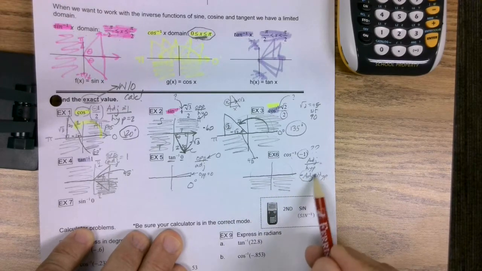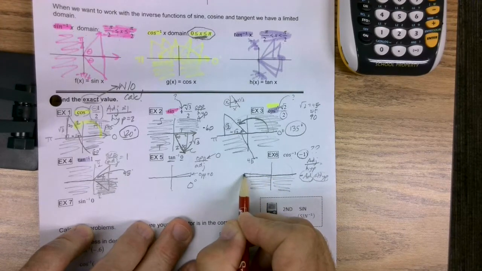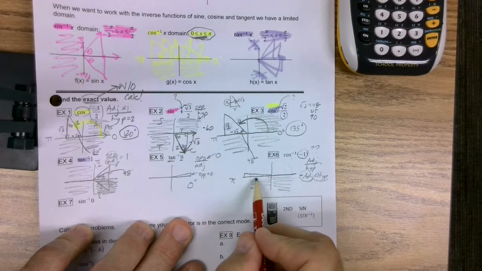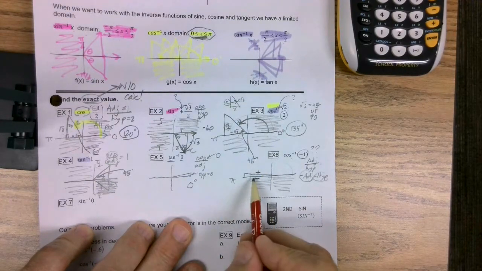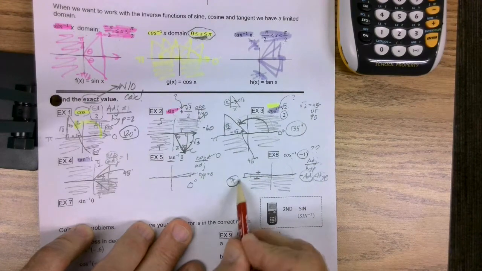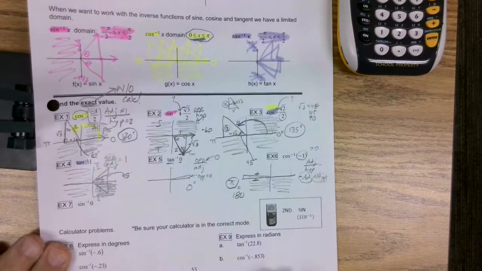Where does this happen? Think about it, guys. If I spun my spinner all the way over to pi, here's my adjacent side right here, and that would be negative, and my hypotenuse would be positive, and that's where it would happen, at pi, which is the same thing as 180.